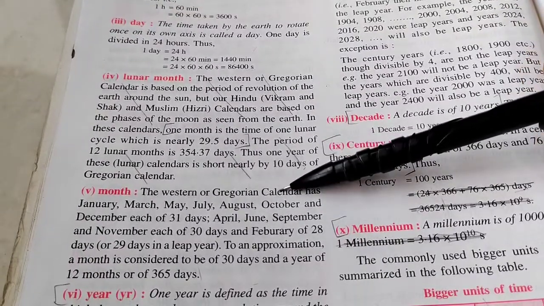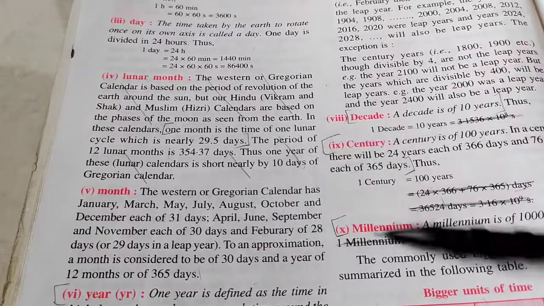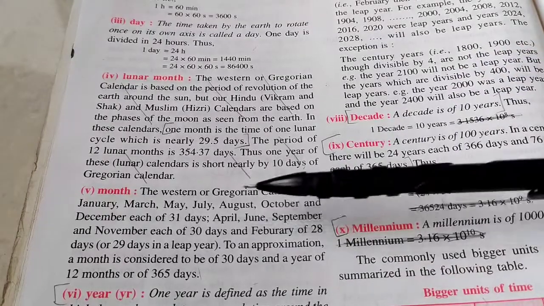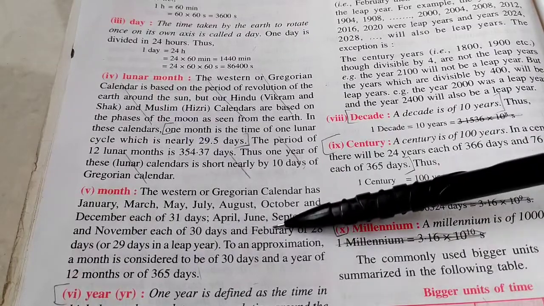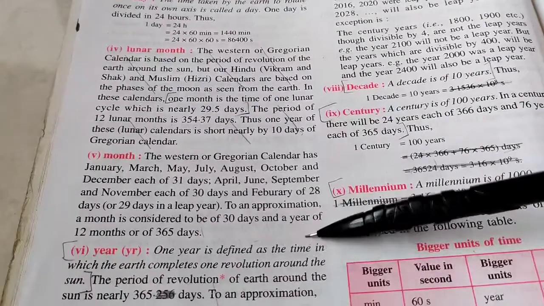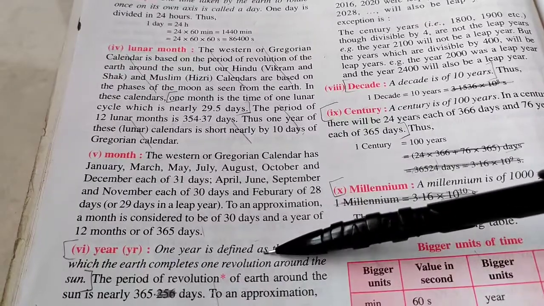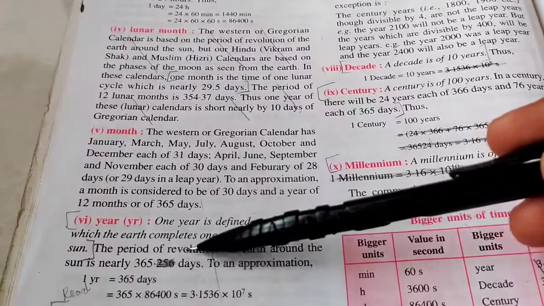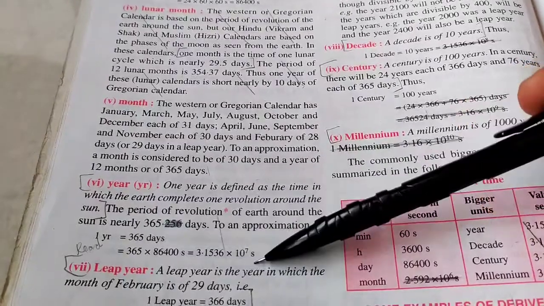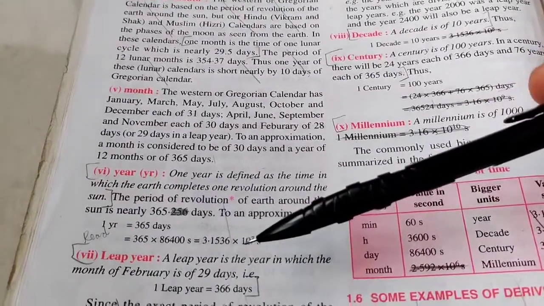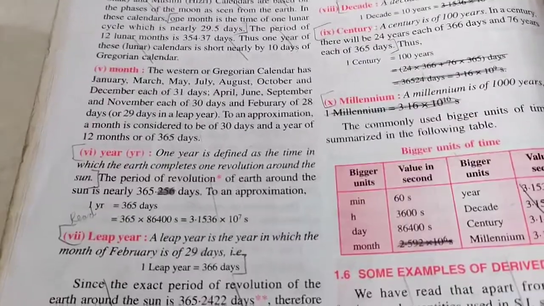The Gregorian calendar has the months of January to December. We know which months have 31 days and which have 30 days. February has 28 days, but in leap year it has 29 days. So 1 year is defined as the time which Earth takes to complete one revolution around the sun, which is roughly 365 days. The conversion of those 365 days into seconds is not important, cancel that. Leap year has 366 days.